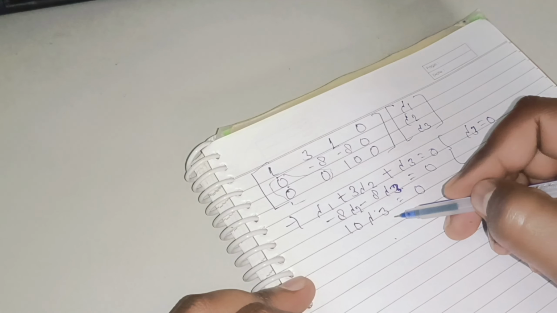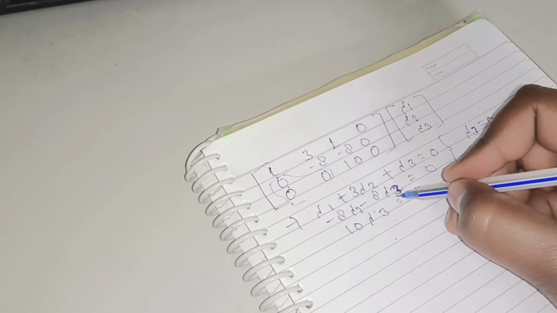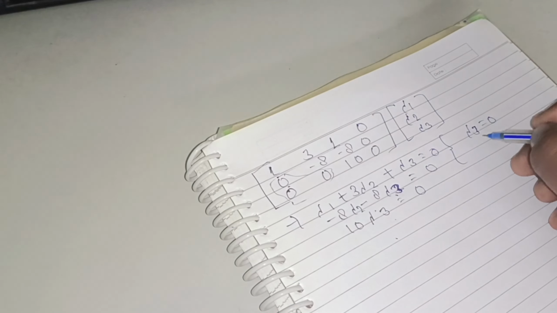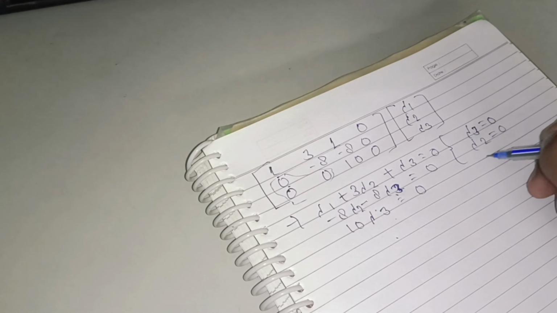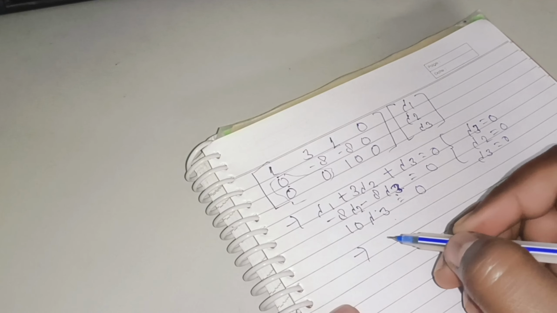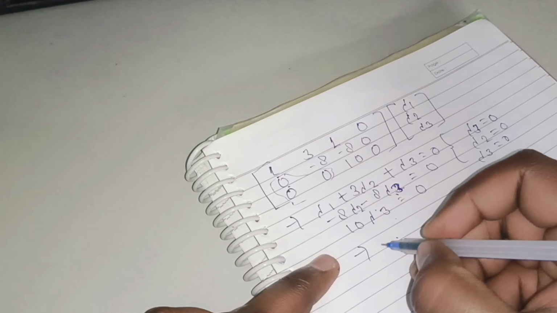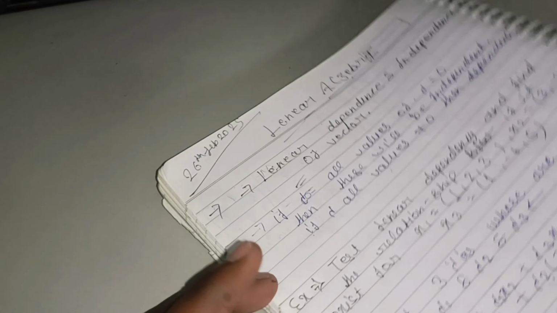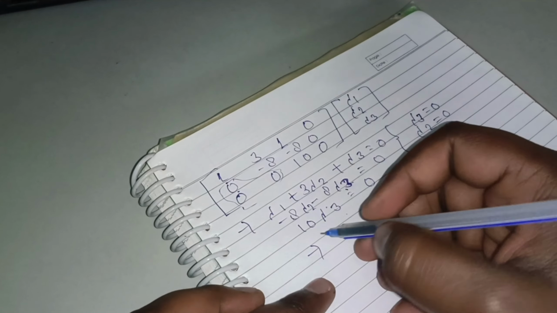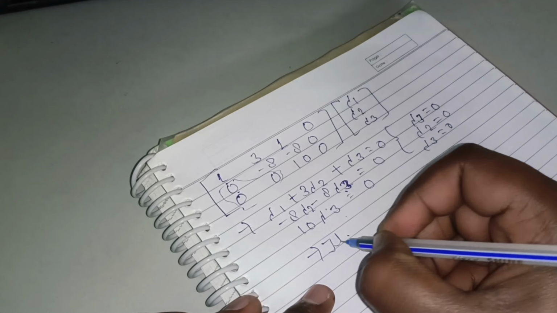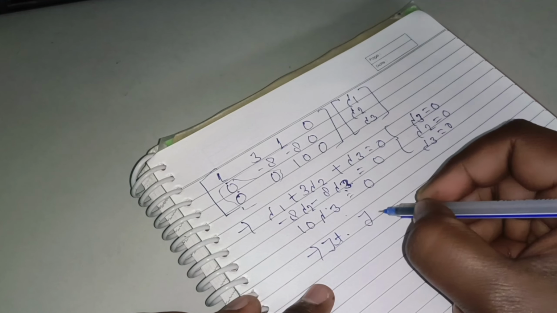Lambda 3 is 0, then we will put 0 here, and lambda 2 is also 0, and lambda 1 is also 0. So as we know the condition of independency, if all lambda's values are 0, then we can say it is independent.